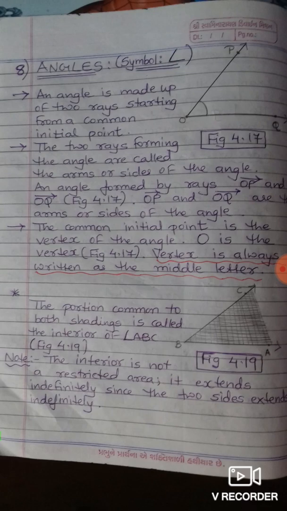Coming on to the initial point, that is the common initial point. Here, if you have noticed, our ray starts at O and is endless in the direction of P. Again, a ray starts at O and goes endlessly in the direction of the point Q. So O is common to both the rays, that is ray OP and ray OQ.